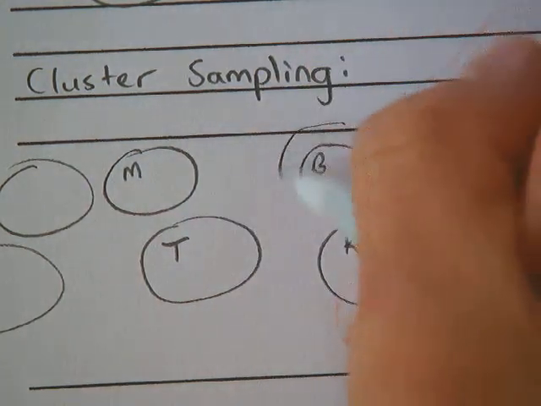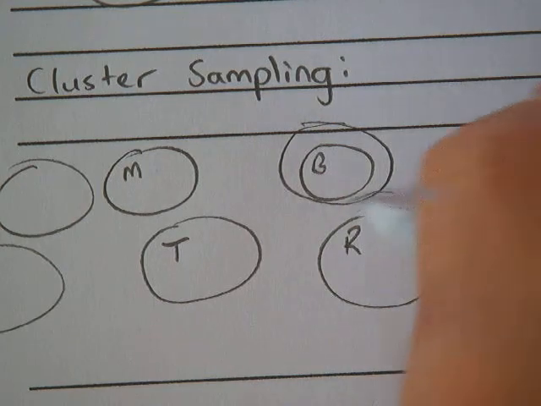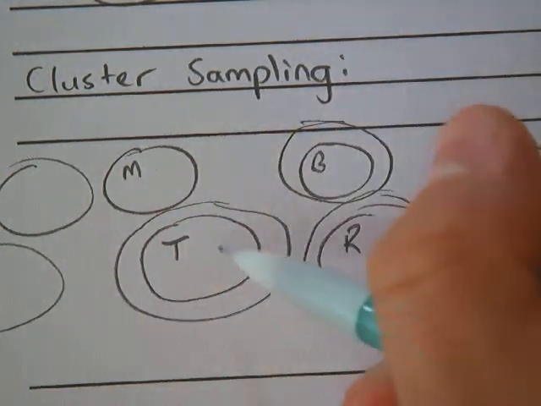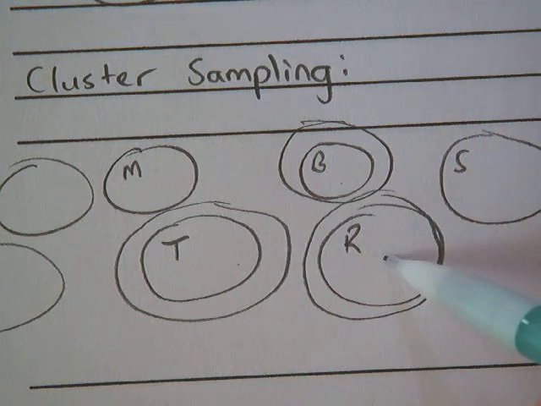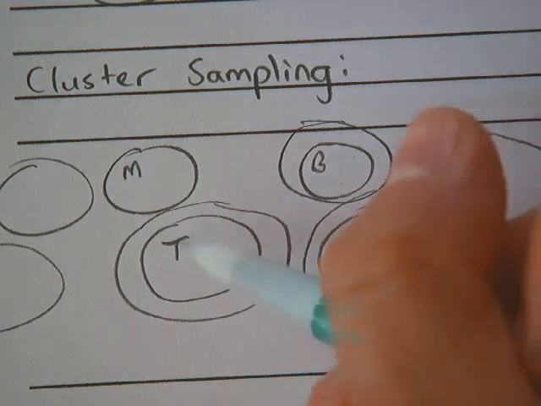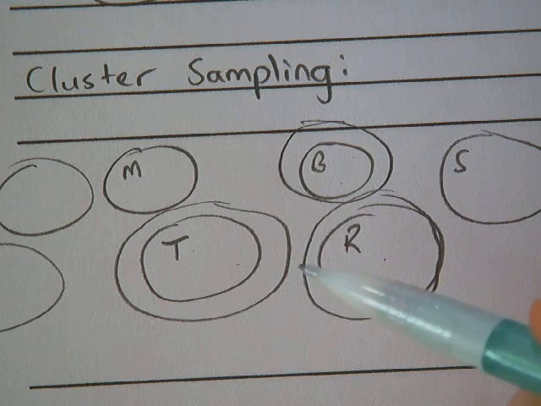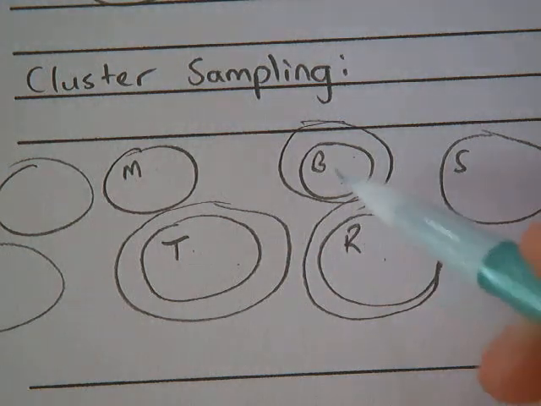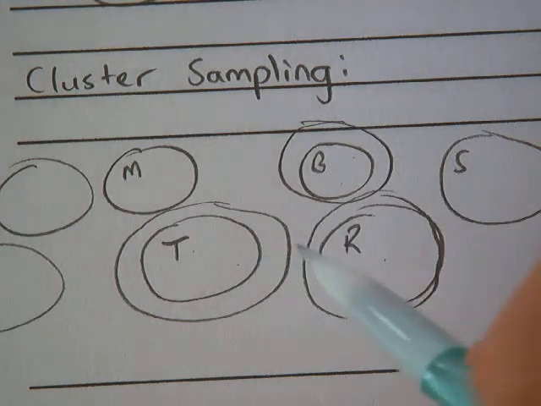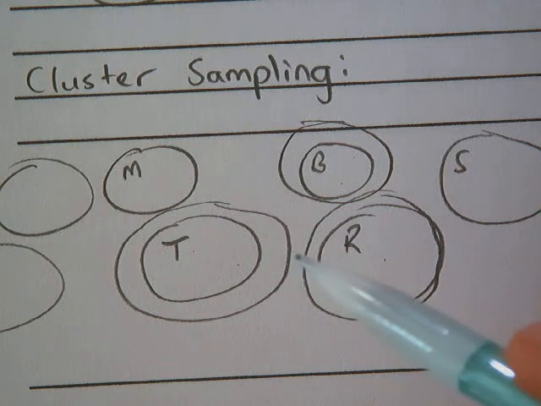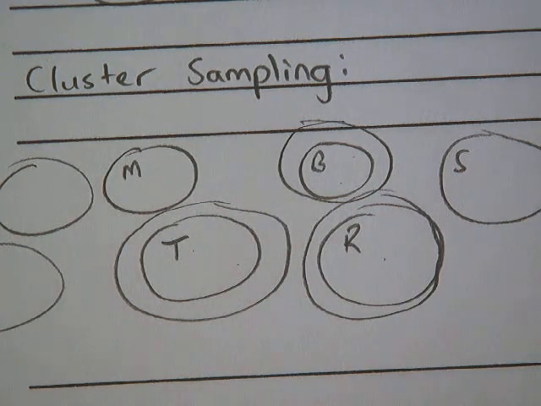So let's say that after I put their names in a hat, I picked out Miss Beard's homeroom, Miss Rabinowitz's homeroom, and Mr. Taylor's homeroom. What I would do is survey and do the study on their entire homeroom. Okay, so you're not picking a small group out of each group anymore. You're actually picking the entire groups to do the sample on, or to include in your study.